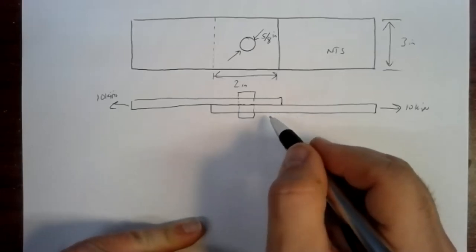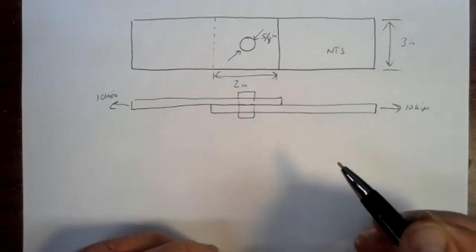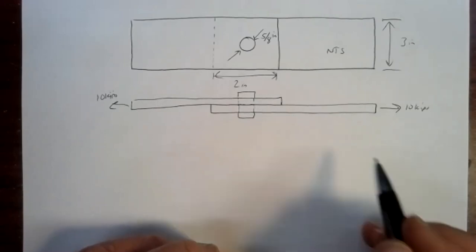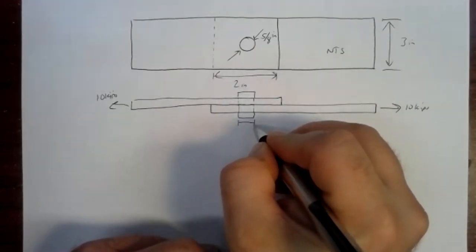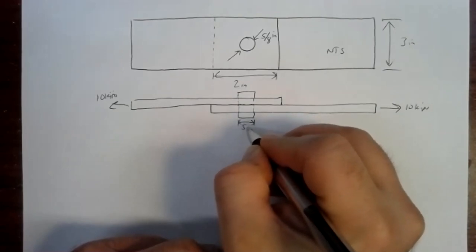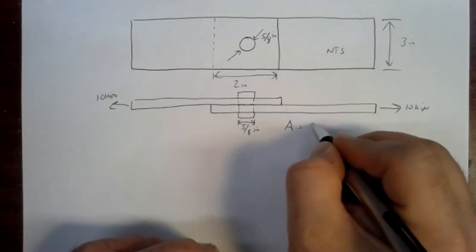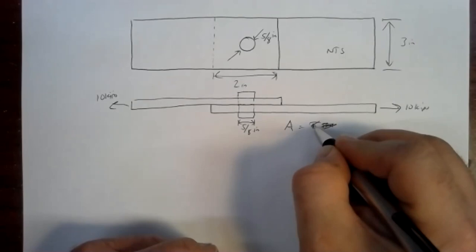It would exceed the shear stress limits on the material and break away part of it. Here we're going to assume we're staying below the limits on the material. The area is the important part here. This is 5/8 inch diameter. You've got to remember how to calculate areas. Area of a circle would be pi r squared.